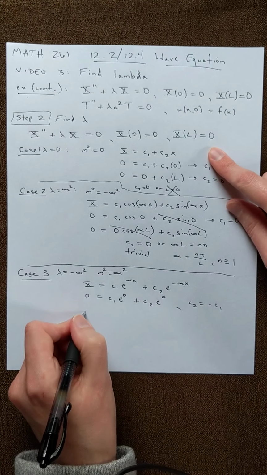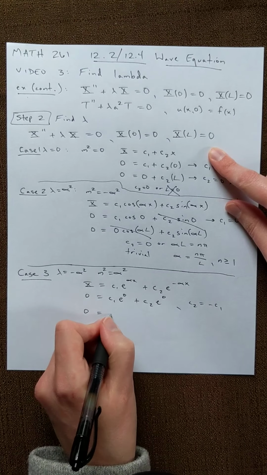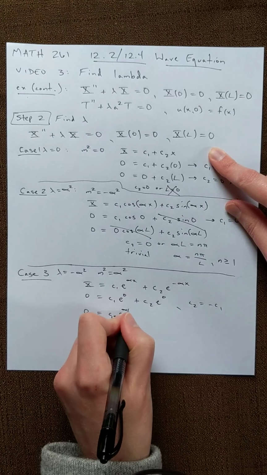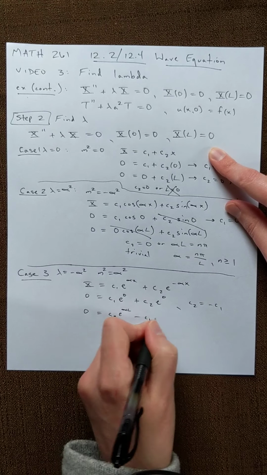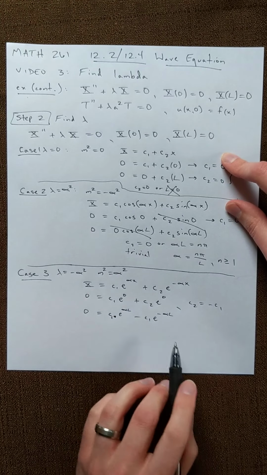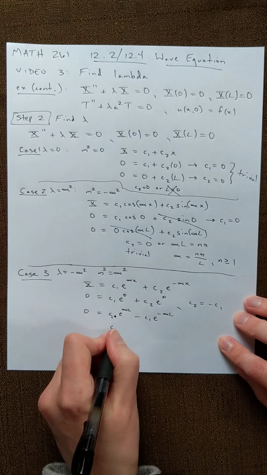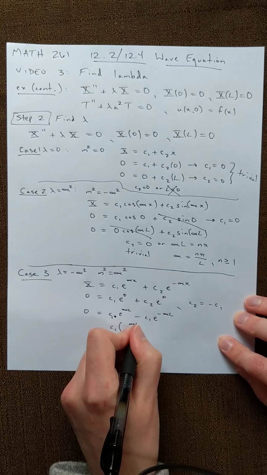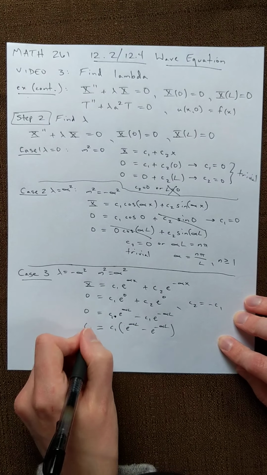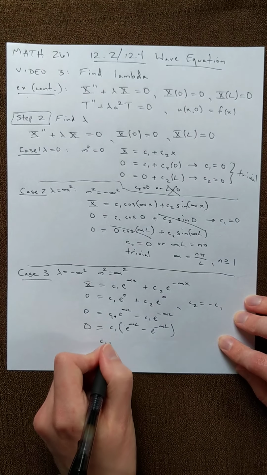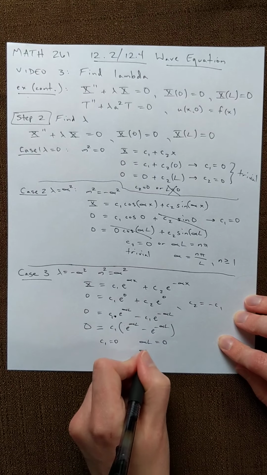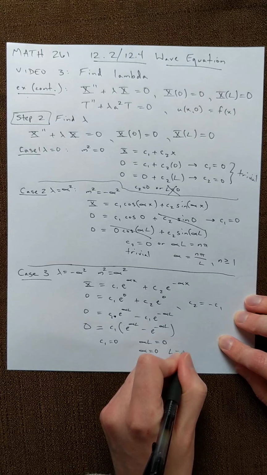If we plug in the other boundary condition, we get 0 is equal to c1 e to the alpha L minus c1 e to the minus alpha L. Again, c2 is minus c1. Factor out c1. And the only way for this to be 0 is if c1 is 0, or if the exponent is 0, in which case either alpha or L has to be 0.